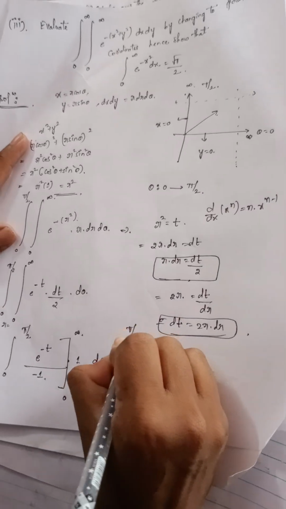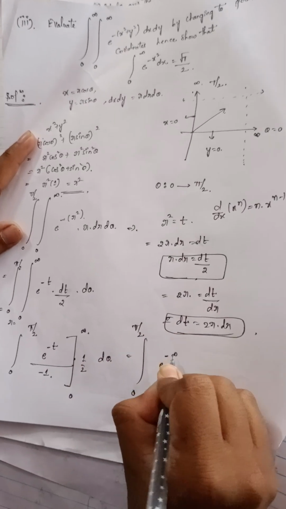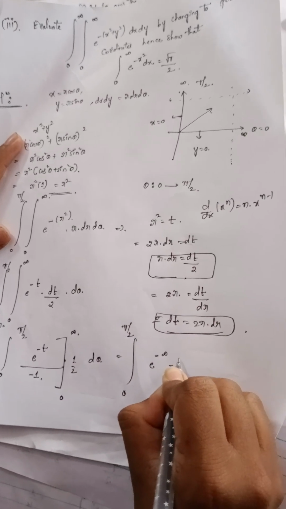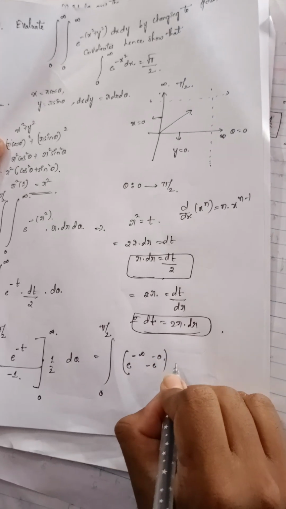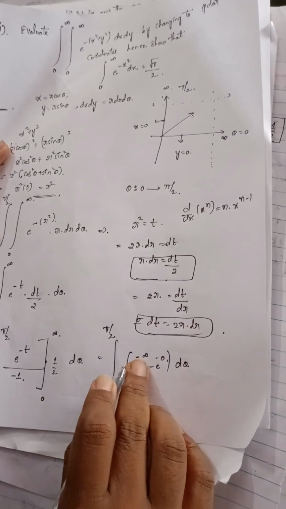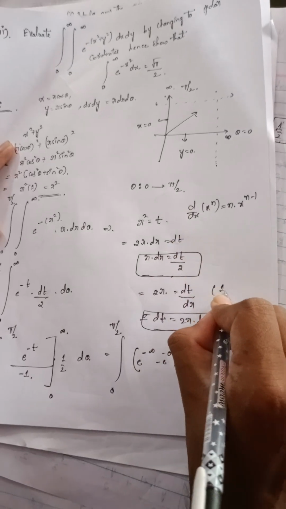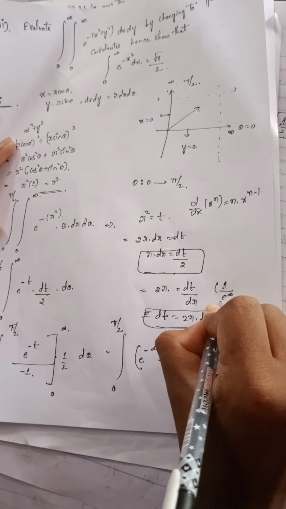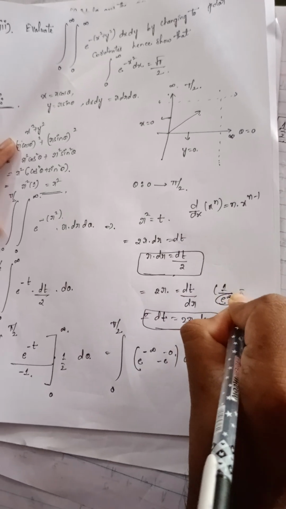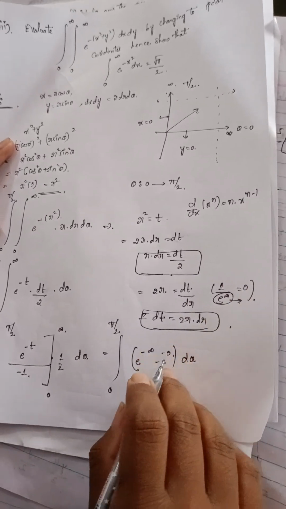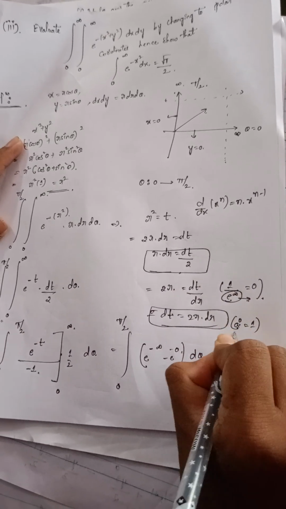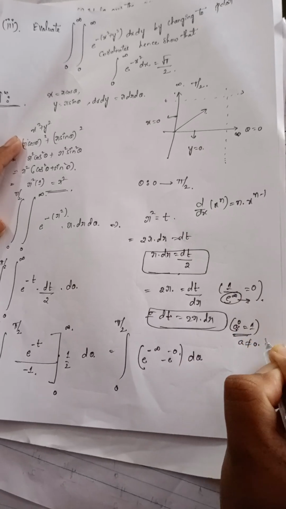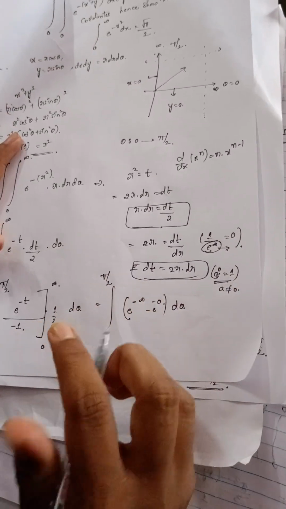Integral 0 to pi by 2 e to the power of minus infinity minus e to the power of 0, into d theta. E to the power of minus infinity is 1 by e to the power of infinity. E to the power of infinity is infinity, 1 by infinity goes to 0, and e to the power of 0 is 1. Anything to the power of 0, a to the power of 0 is equals to 1, except a should not be equal to 0, since that would be indeterminate form.